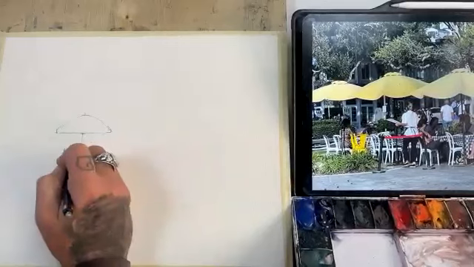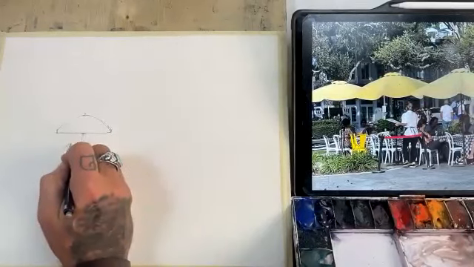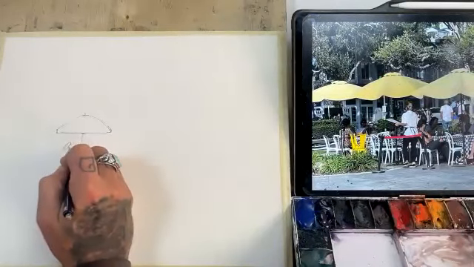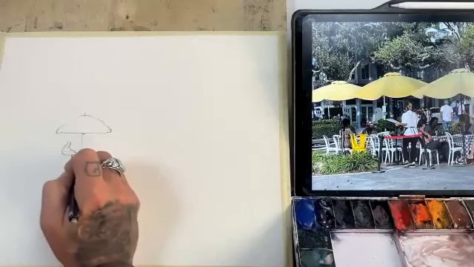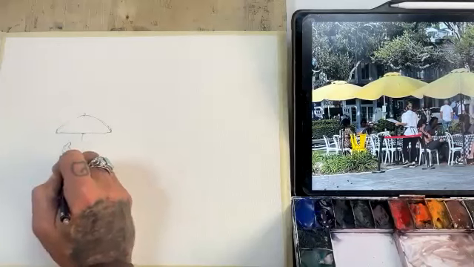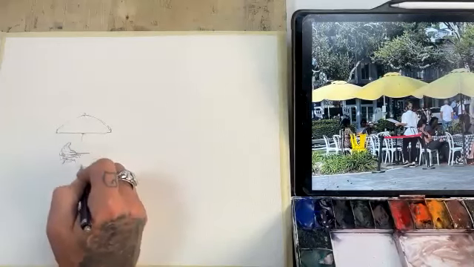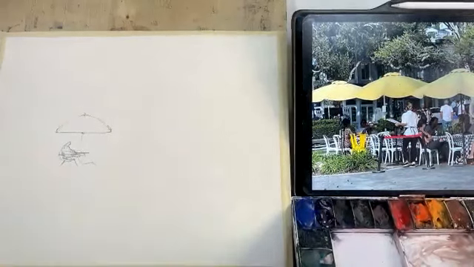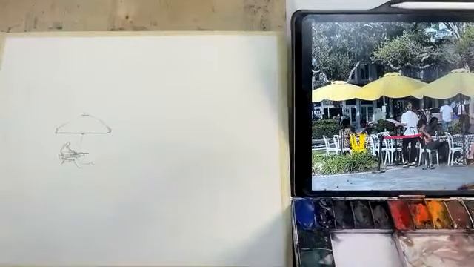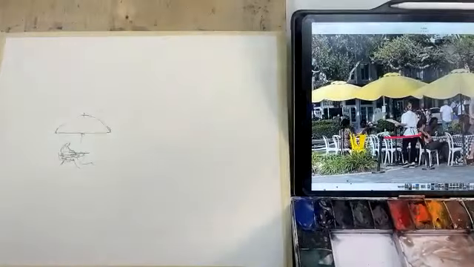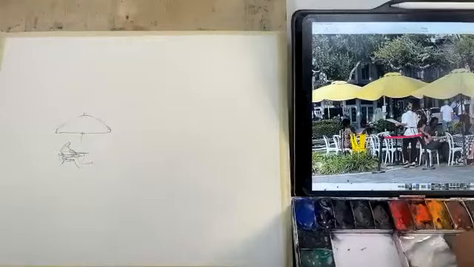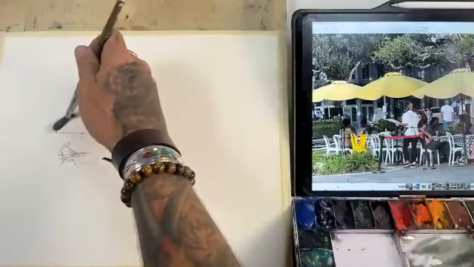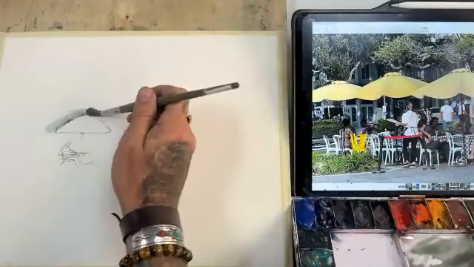Really simple. And I've got this guy sitting underneath it. There's a table. It's just a little sketch. And you're doing your painting. And you cut around your umbrella while the paper's white.